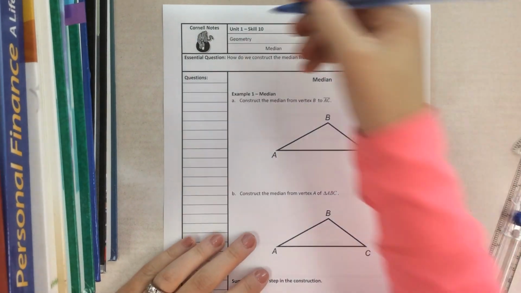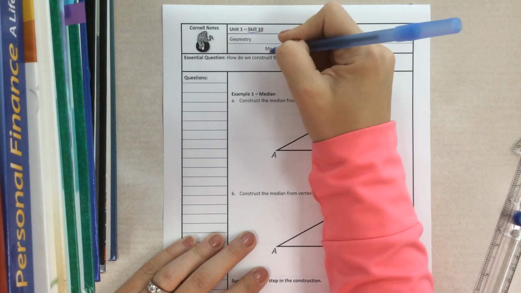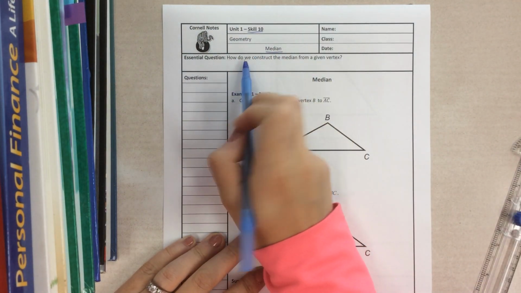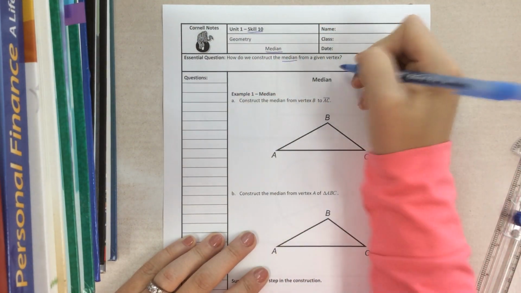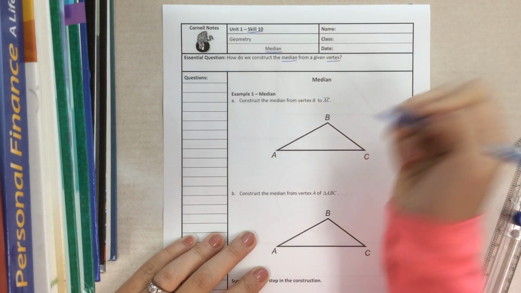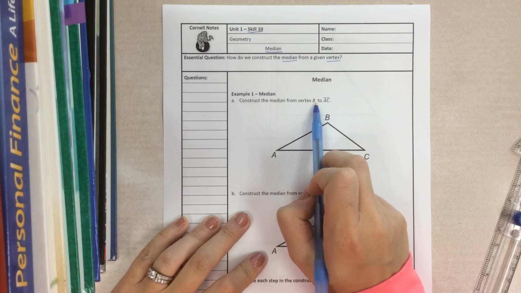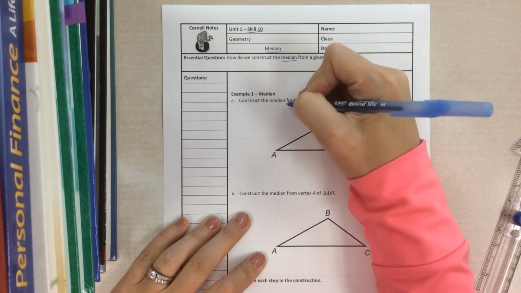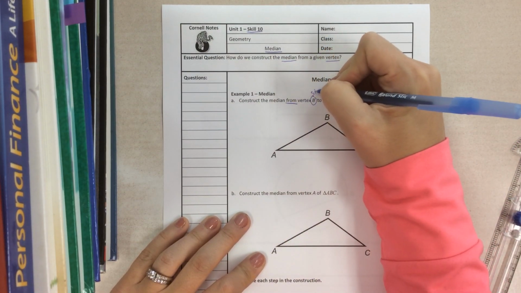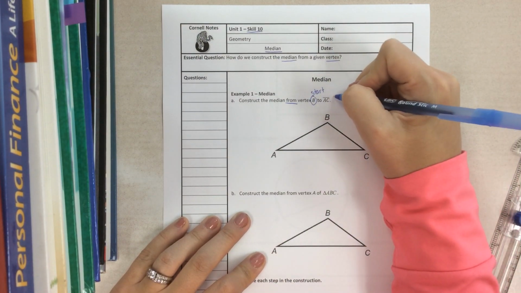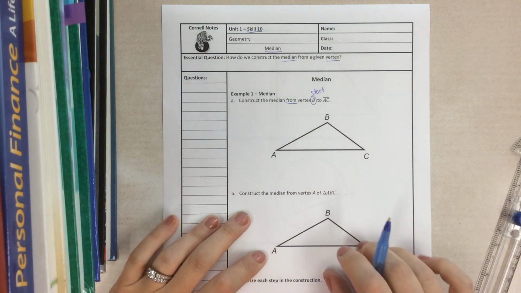All right, you are now watching Unit 1, Scale 10, constructing the median of a triangle. So our essential question is, how do we construct the median from a given vertex? Okay, so example 1, construct the median from vertex B. So vertex B is where you're starting from, so that's our start point, to AC. So we're going to connect to side AC.